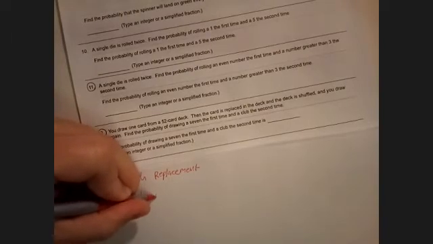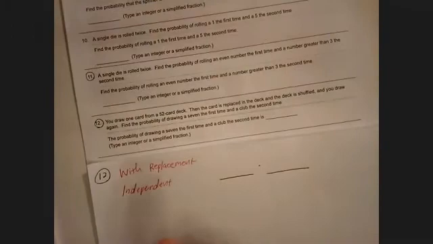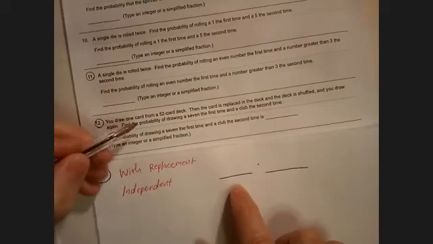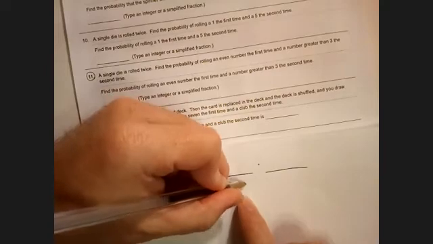With replacement means independent, because it's like I'm drawing a card twice. I'm drawing a card, shuffling it, putting it back, shuffling it, drawing another. So with replacement means independent. I'm going to use my blanks again because most of us will. So the probability of drawing a 7 the first time, and a club the second time.